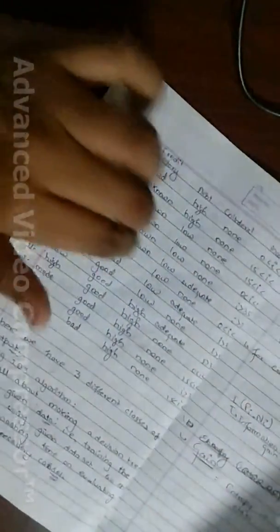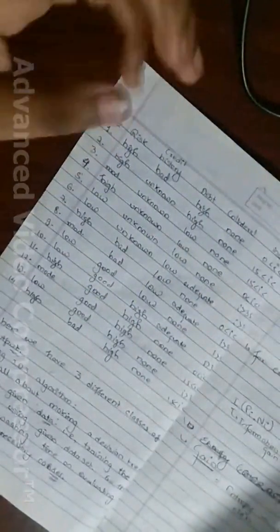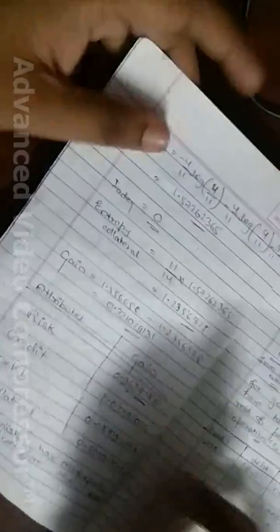Again we will evaluate the information gain of these three attributes, and whichever has the maximum information gain will be our next root node under the risk low branch. Similarly for the risk mid branch, similarly for the risk high branch.